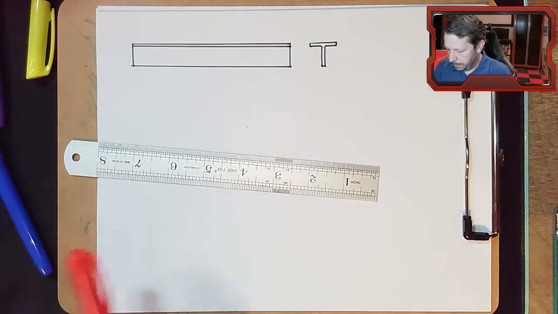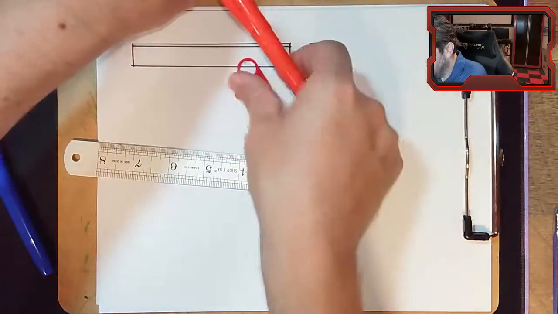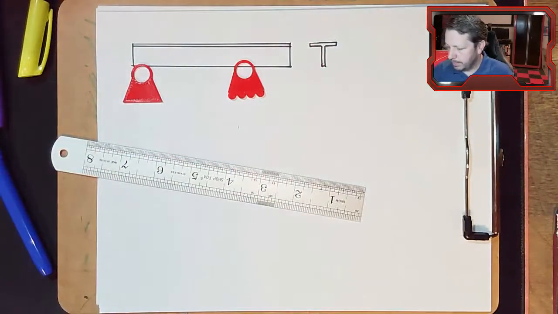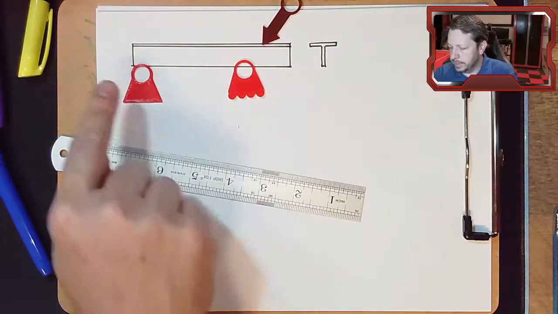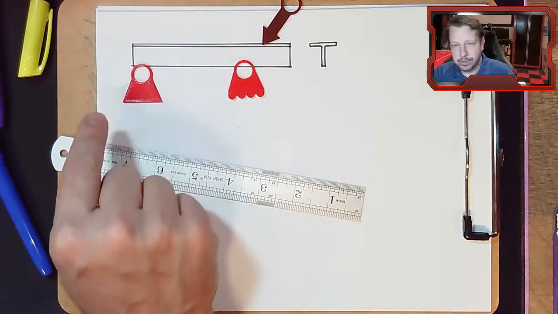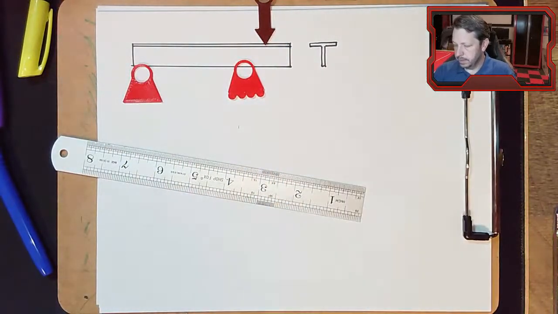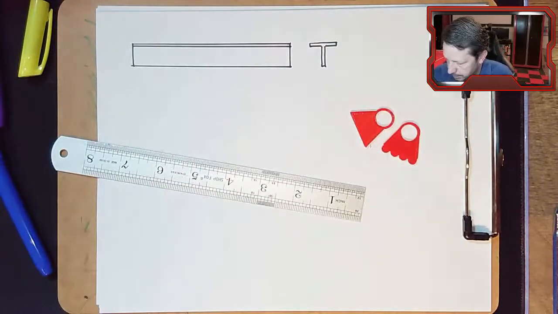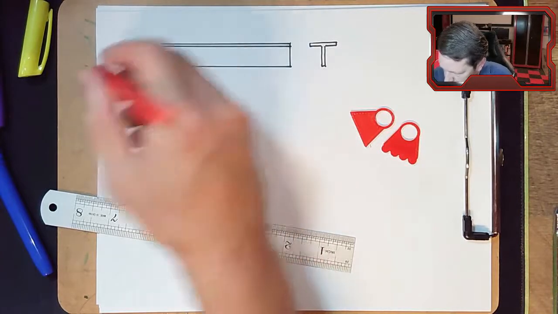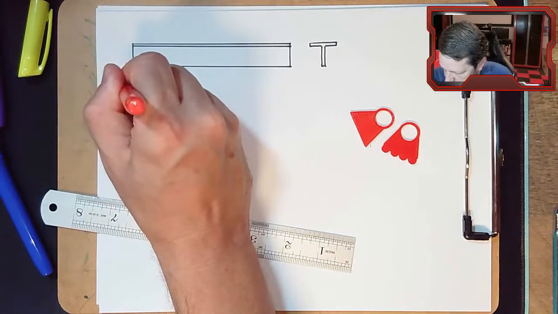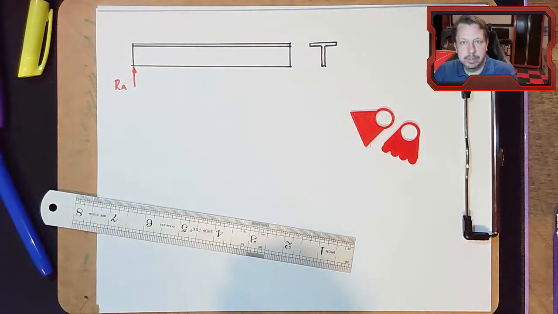I said we were going to have a pin and a roller in here. We're not going to have any forces coming in at angles, just so that we don't have to deal with what's happening in the X direction. All of our forces are going to be perpendicular to the top of this beam. So let's just say that over here at the pin, we have a reaction. We'll call that the reaction at A. We don't know what it is yet, but we know there's a reaction there.